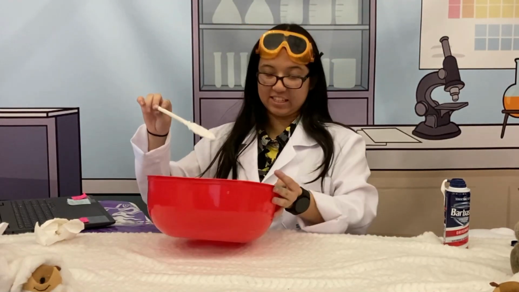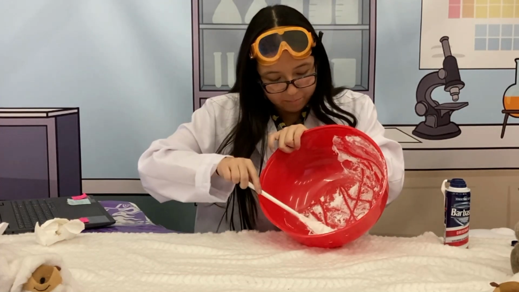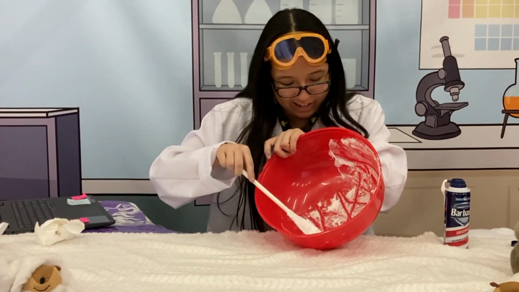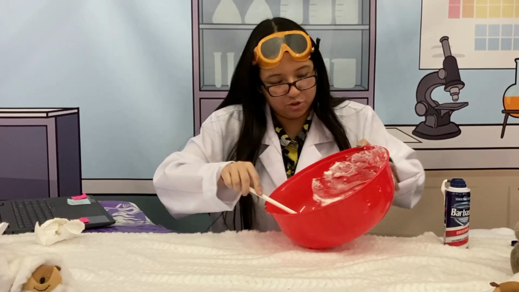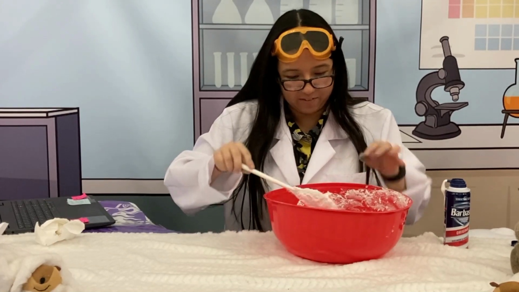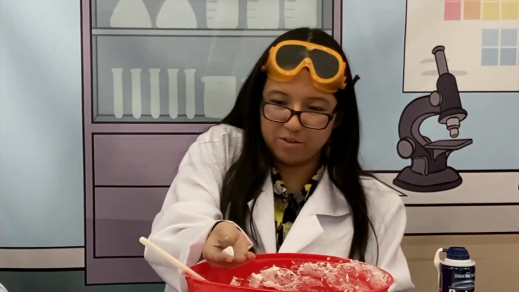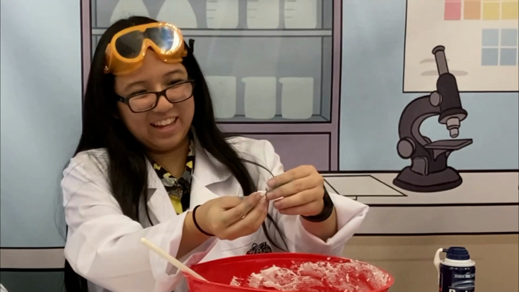Alrighty, mad scientists. After a lot of mixing, we have something that looks a little bit like this. It should look chunky and there should be pieces, and it should look a little bit like snow. Check it out. And when I touch it, it doesn't really leave a lot of residue in my hands. Check that out. Whoa, isn't that cool?